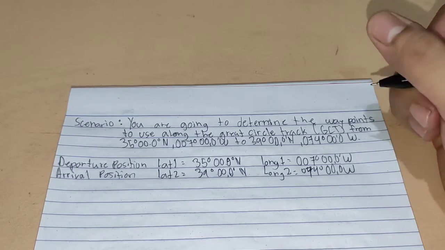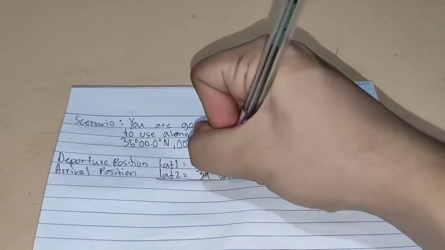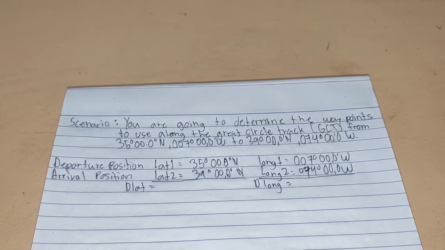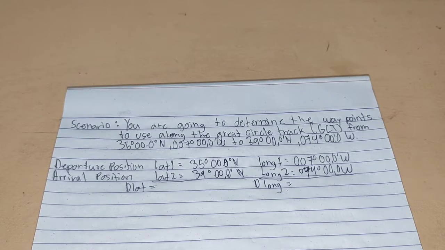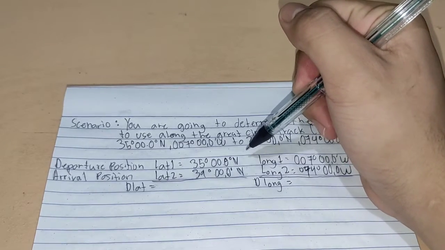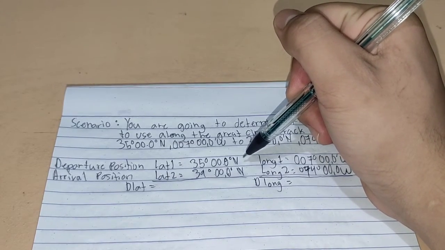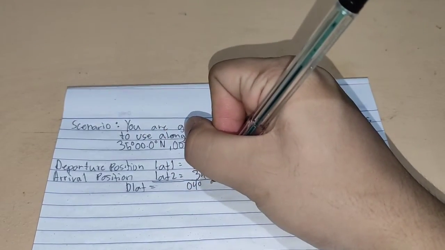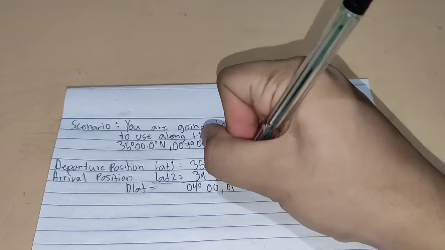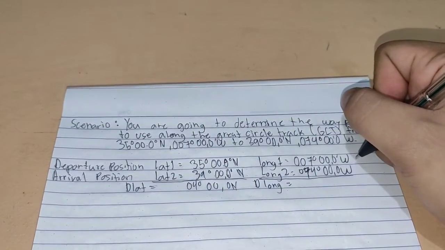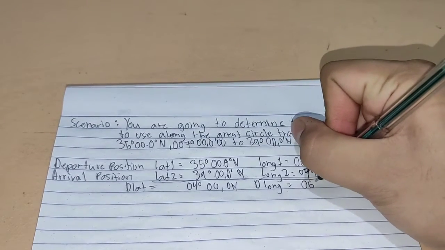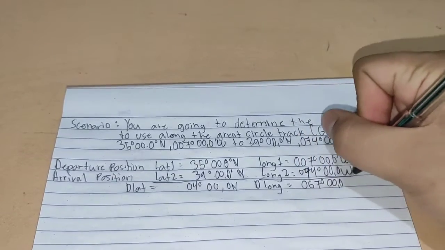After that, we need to solve it. In getting the DLAT and DLong, there is a rule to apply: same name, subtract, and different name, addition. In this, departure and arrival have the same name, so we need to subtract. The answer will be 4 degrees north. And the DLong has the same name also, so we subtract it. The answer will be 67 degrees west.